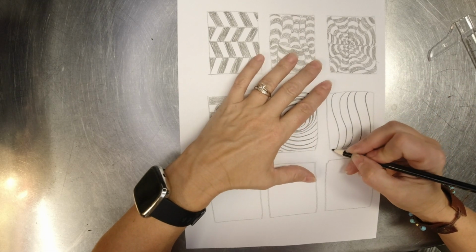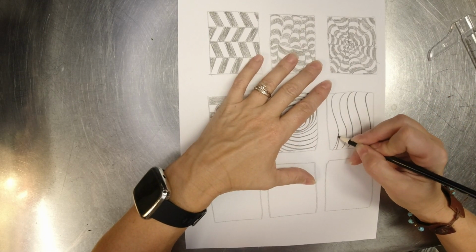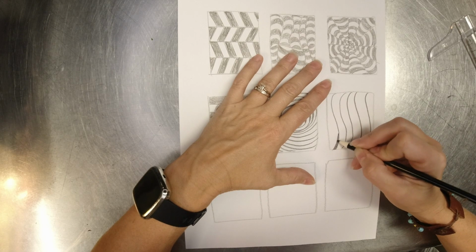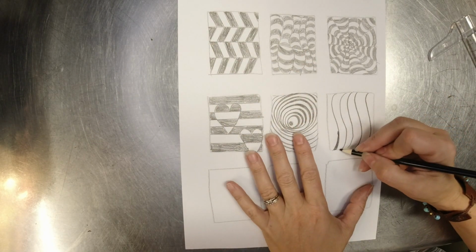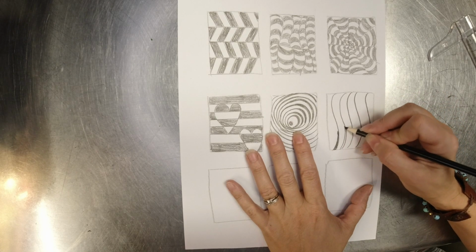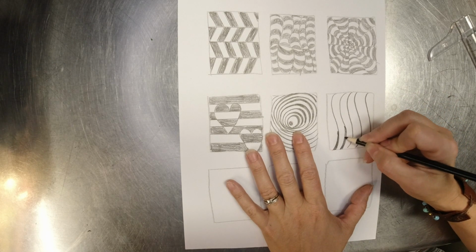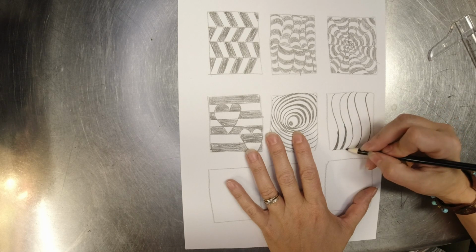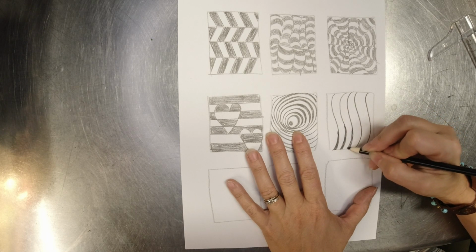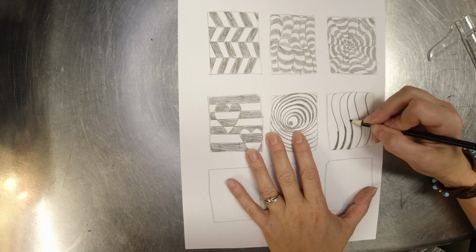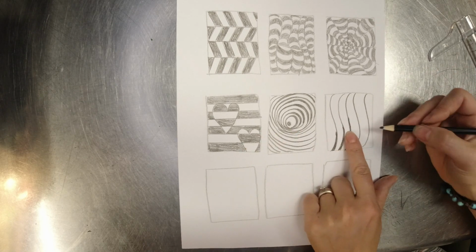We're going to make our line a little thicker here, add to it, and go up a little higher each time. So I'm going to go up to there. Then a little bit higher with the thickness of my line, and then a little bit higher, until I get a little bit past the center point.